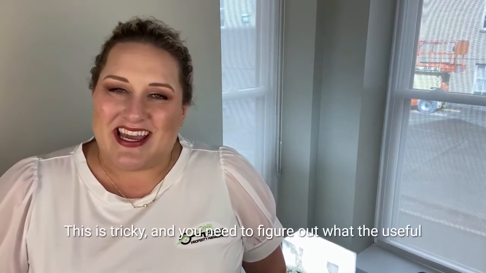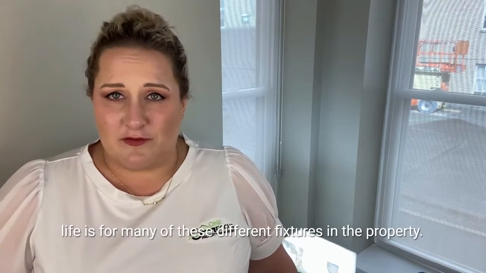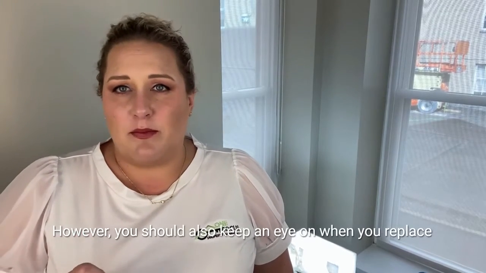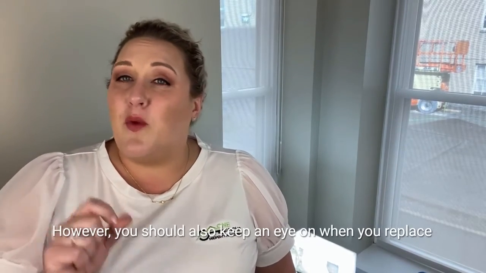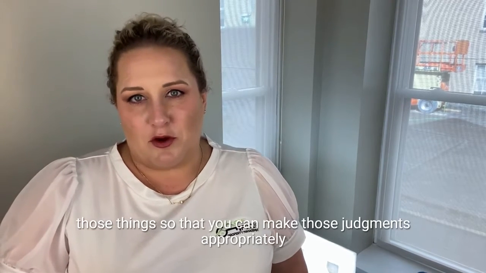This is tricky, and you need to figure out what the useful life is for many of these different fixtures in the property. However, you should also keep an eye on when you replace those things so that you can make those judgments appropriately.